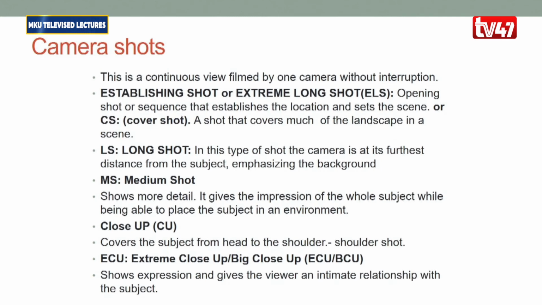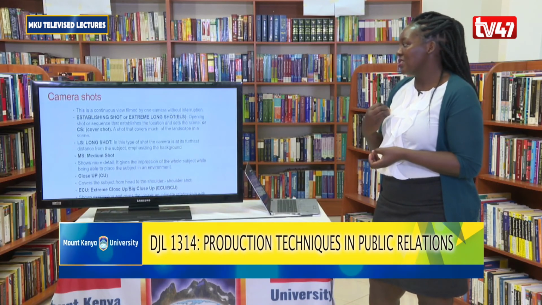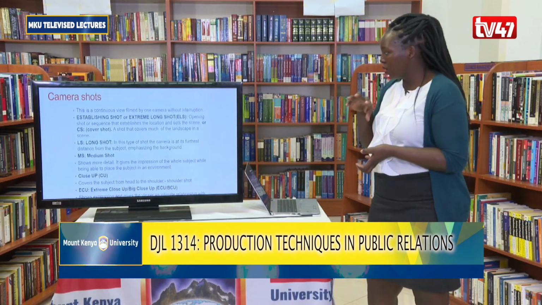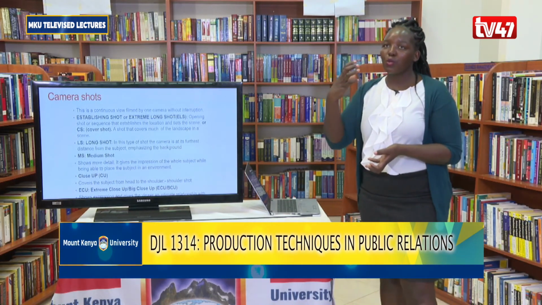For example, if you want to produce a documentary for Mount Kenya University today, you're going to take a long shot of maybe the gate to establish the location of Mount Kenya University, before you get to the nitty-gritties, or the other things that you need to include in your documentary.